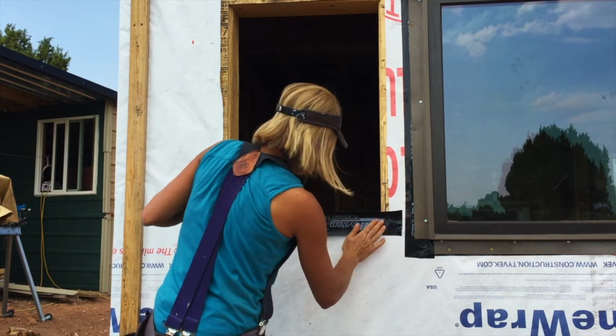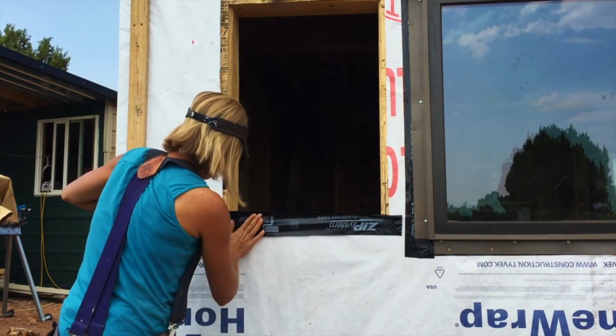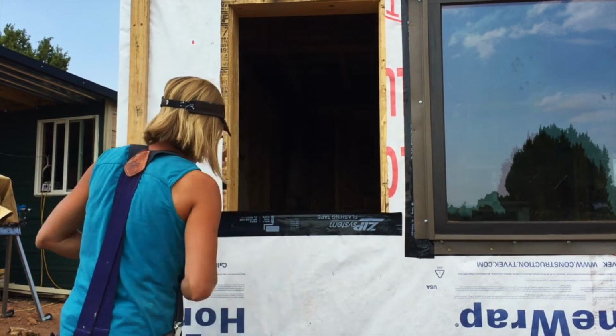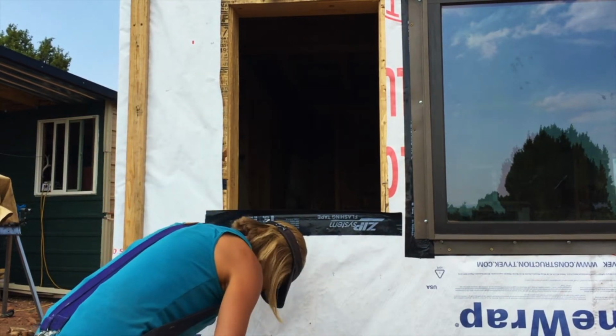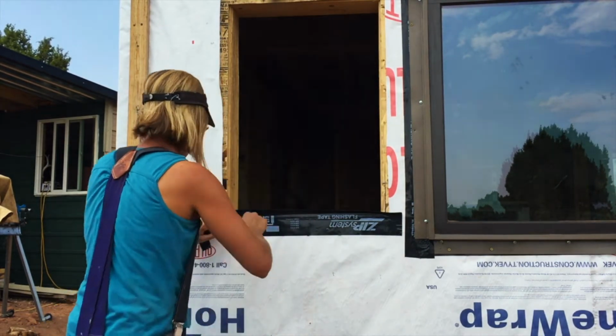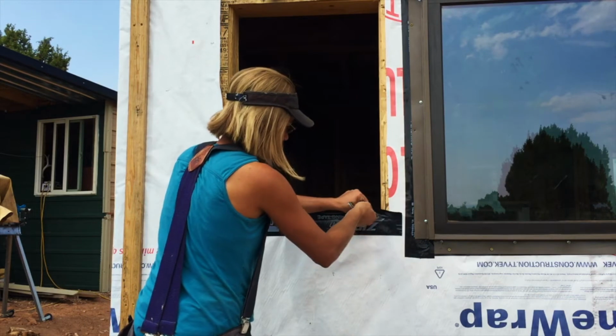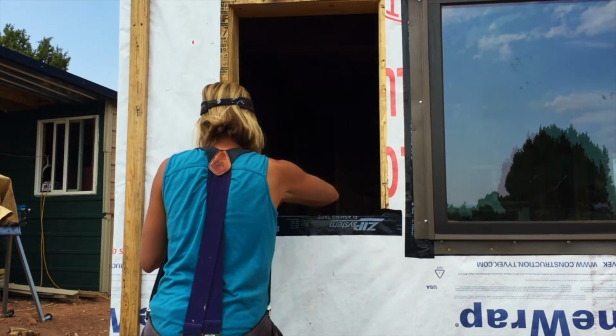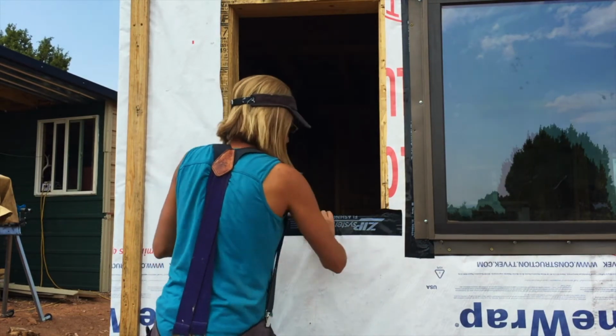My bottom piece of window flashing is composed of two pieces. The first piece overlaps the outside of my window by a couple inches and is split about halfway between the outside of the wall and the inside of my windowsill. So I'm going to go ahead and cut 45s in the corners of this zip tape so that I can press the zip tape down into the windowsill area.